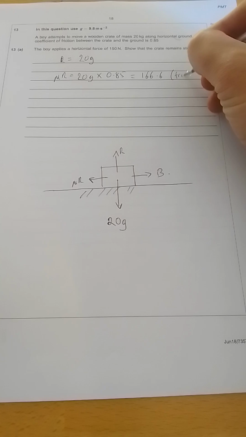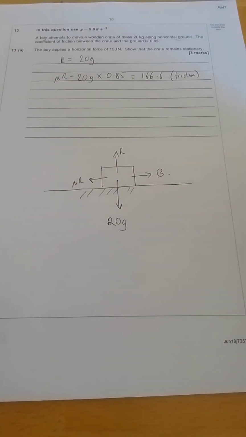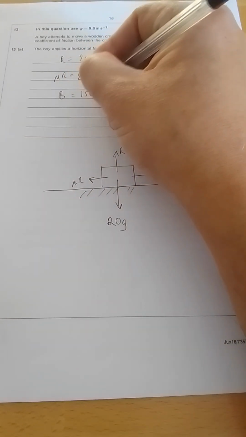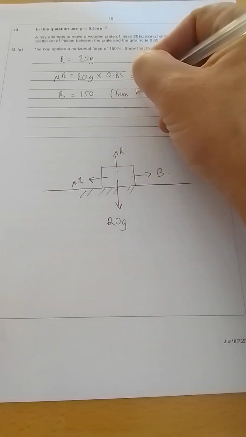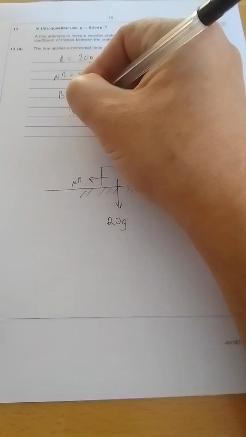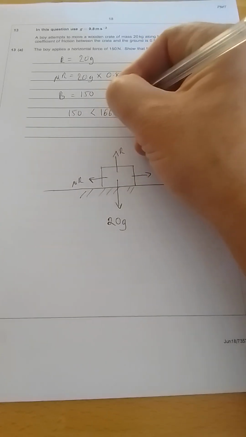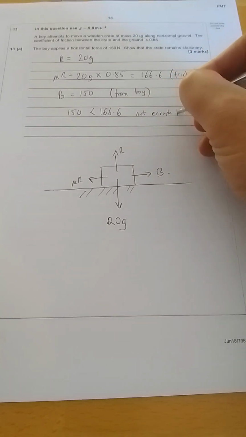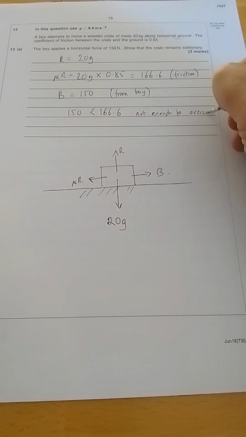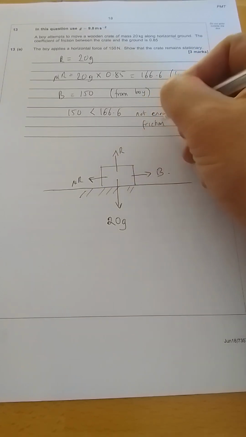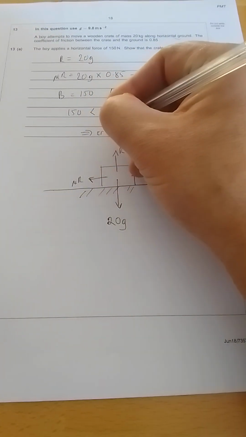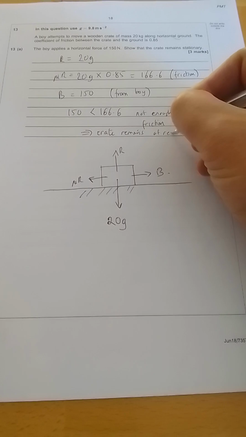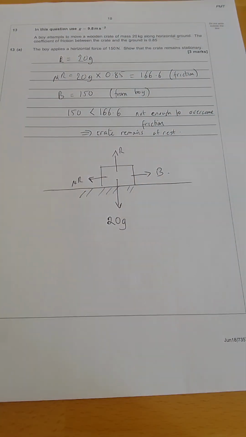The thrust in the horizontal direction from the boy is 150, and 150 is less than 166.6, which is not enough to overcome friction, so therefore the crate remains at rest. And that completes part A of the question.